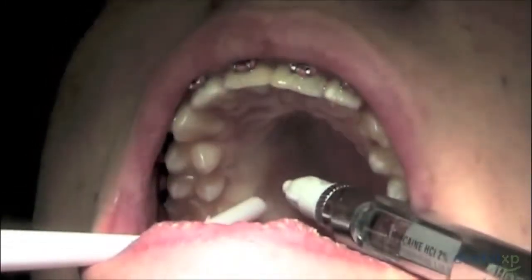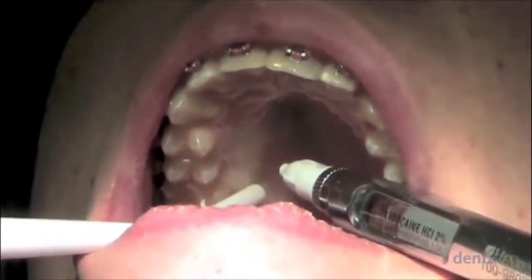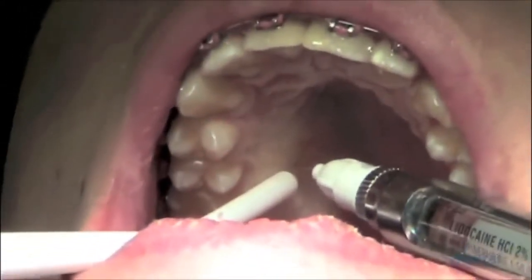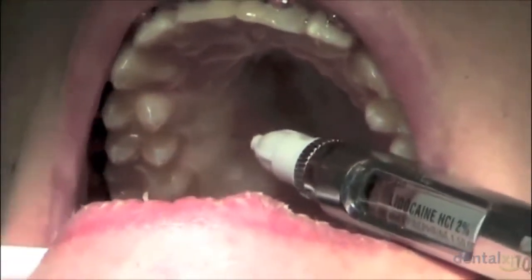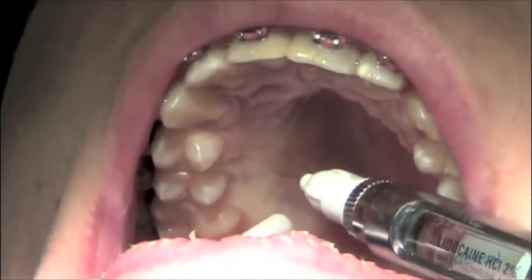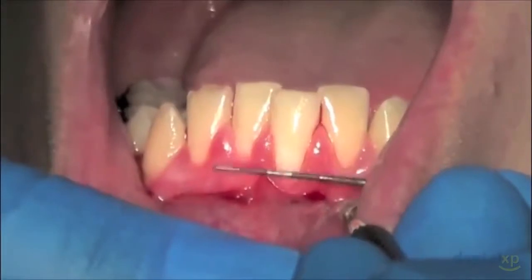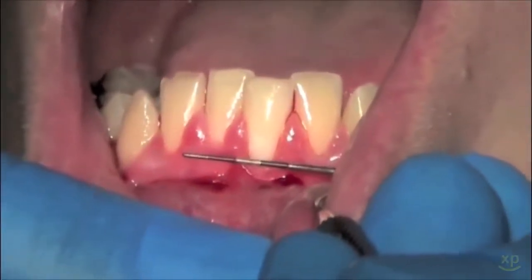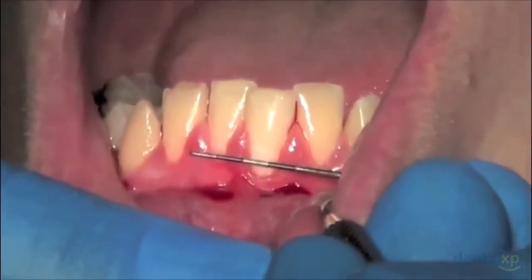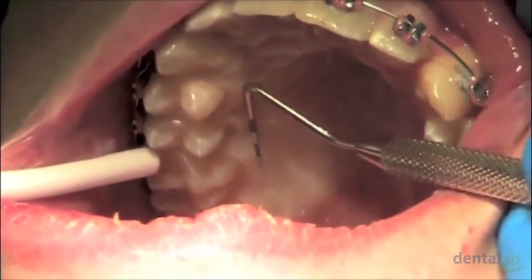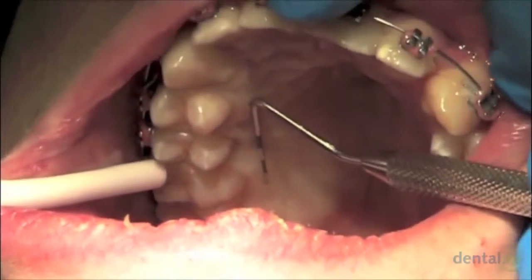In this situation, this gentleman, who is a 14-year-old healthy male, is going through orthodontic treatment for the upper arch, and as they're getting ready to put brackets on the lower arch, his orthodontist has requested that the tissue be augmented in the area in order to prevent any possible future recession as the teeth are being corrected for crowding.